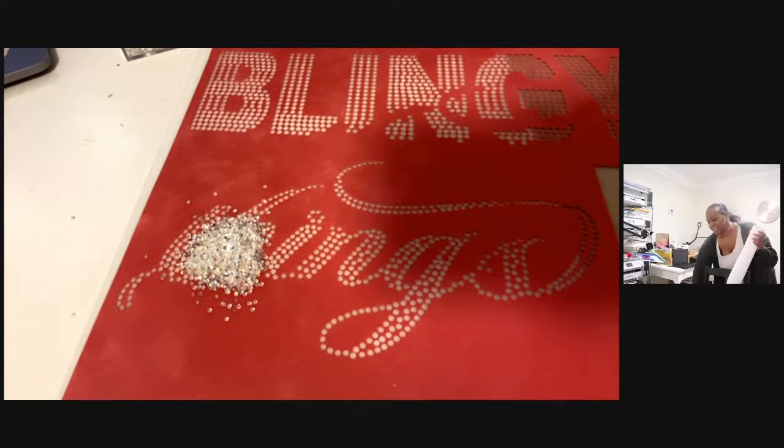Okay, let's see. All right. So now we're going to press our design, and we're just pressing the sublimation portion of the design wall.